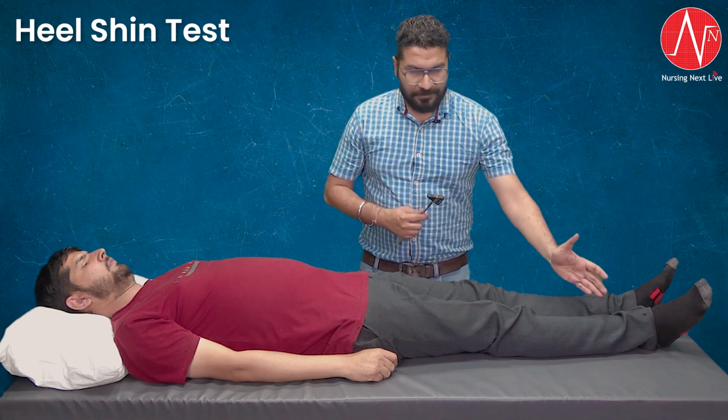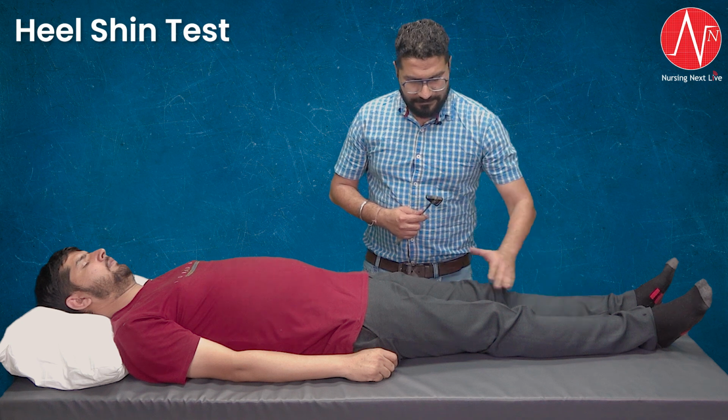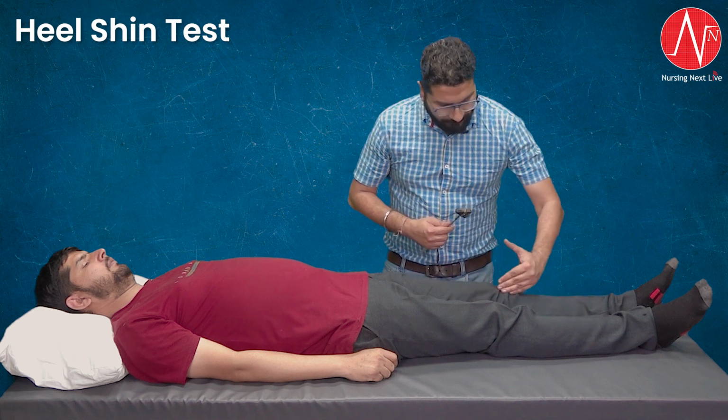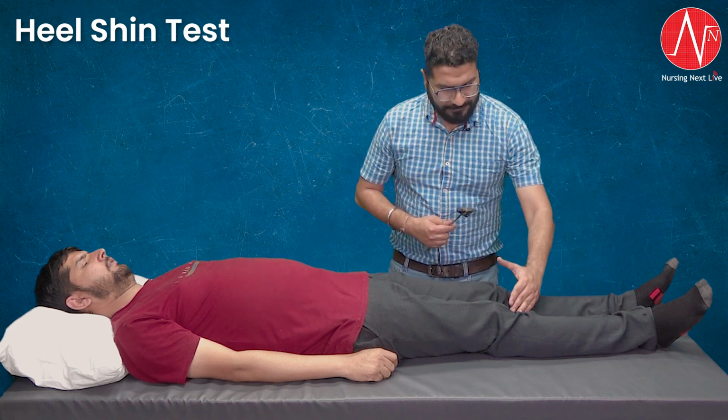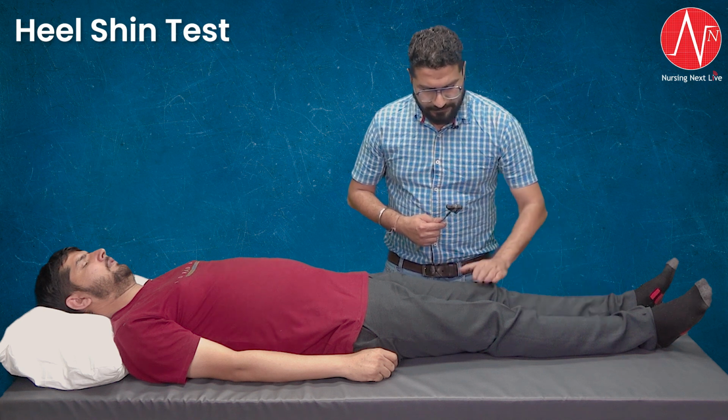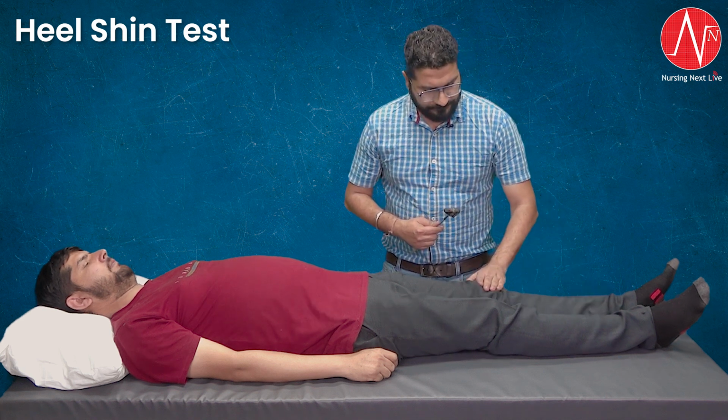Now this test is what we call the heel shin test. In this test, first we explain to the patient, with one leg, he has to touch the heel of his foot to the knee, then go downward along the shin, along the tibia. Can you touch the heel of your right leg to the knee, then slowly go down along this part? Can you touch this knee with the heel? Yes, sir. And can you go down?